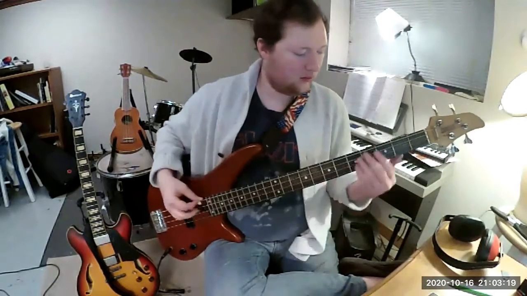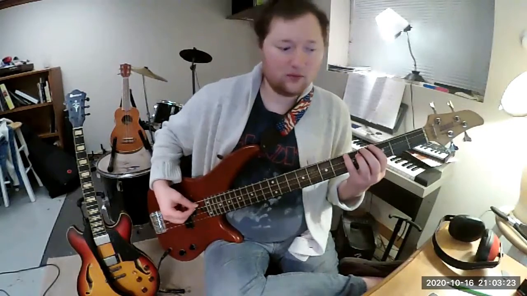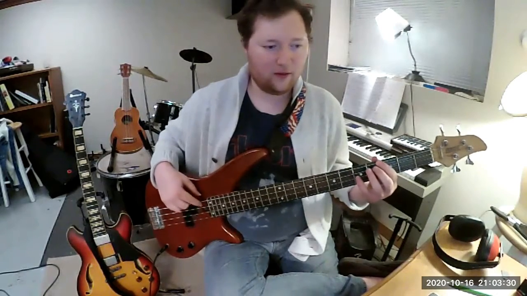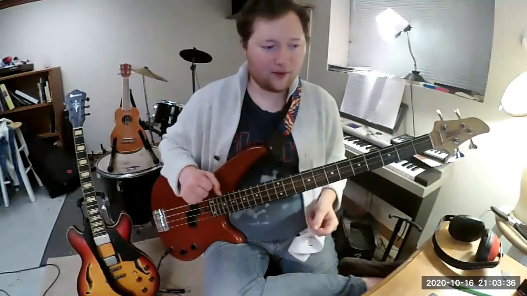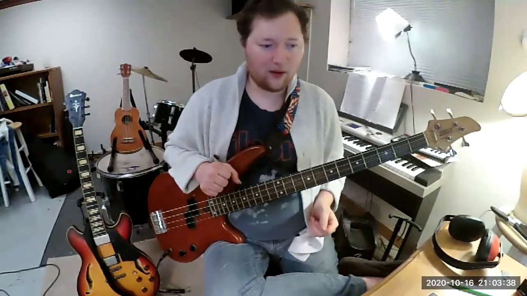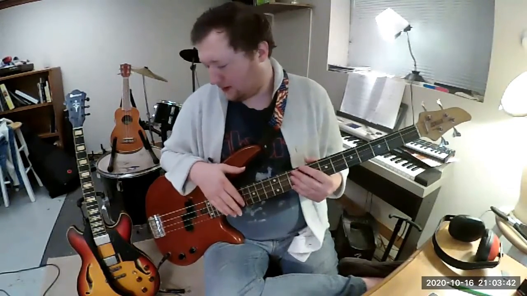And you can play the bass guitar with either a pick or with these two fingers, your first finger and your second finger. So now let's go look at the guitar.